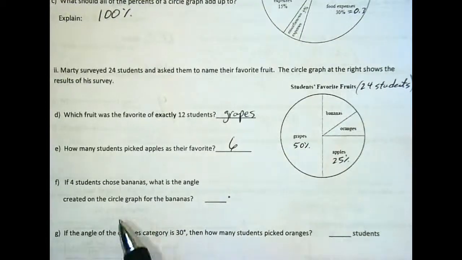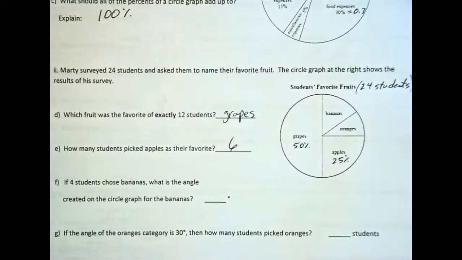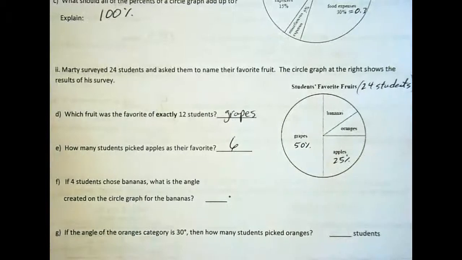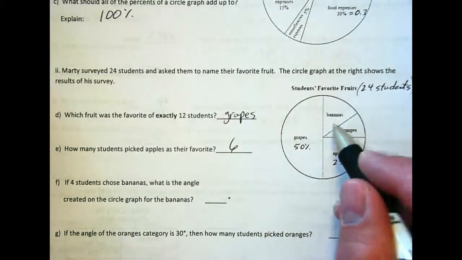If 4 students chose bananas, what is the angle created by the circle graph? Wow, you have a few people that have it. Go ahead, Kelly. 60 degrees. How'd you get that? Because bananas and oranges make 90 degrees.